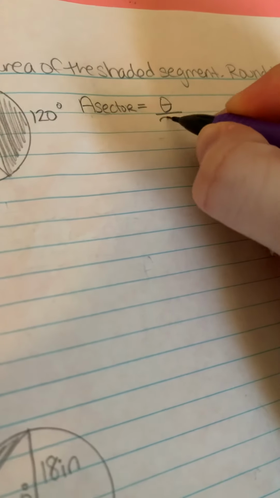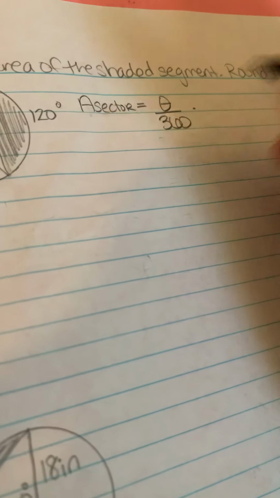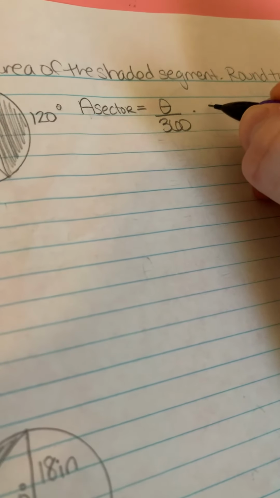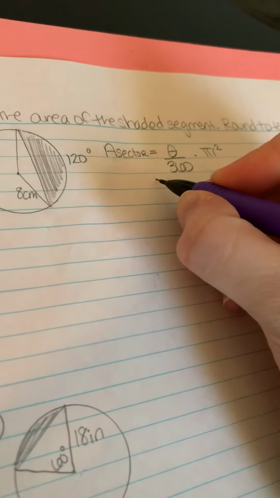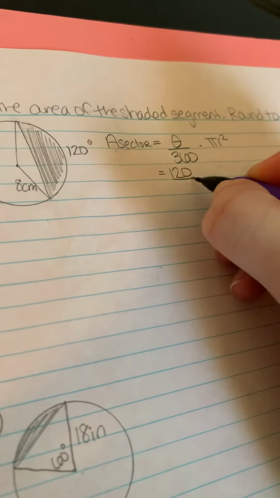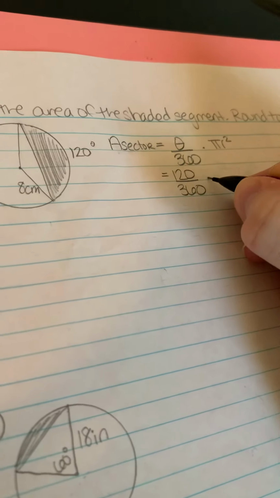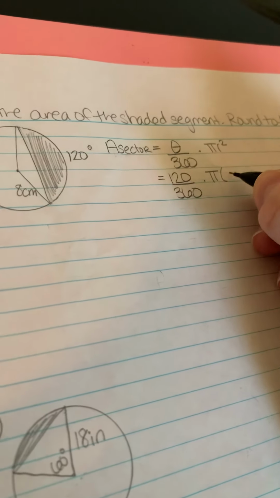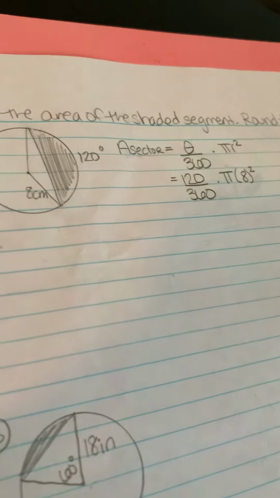Remember, area of a sector is theta divided by 360 times area, which is pi r squared. So my theta is 120 divided by 360 times pi times the radius of 8 squared.